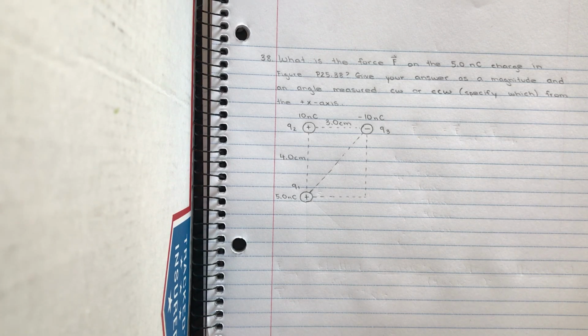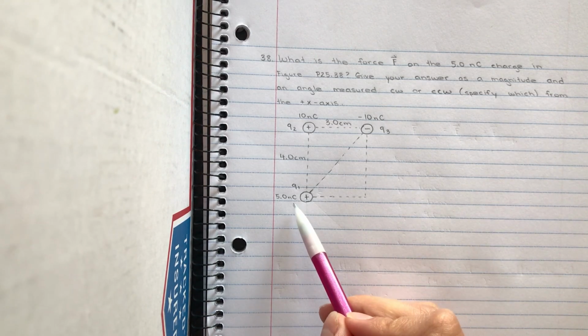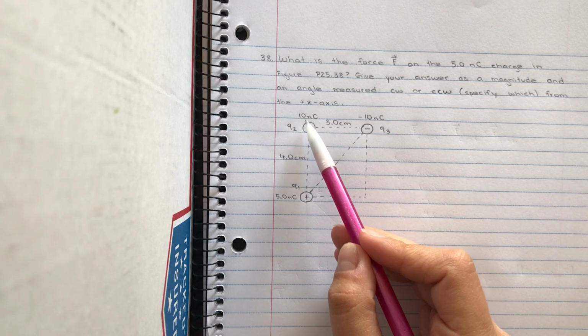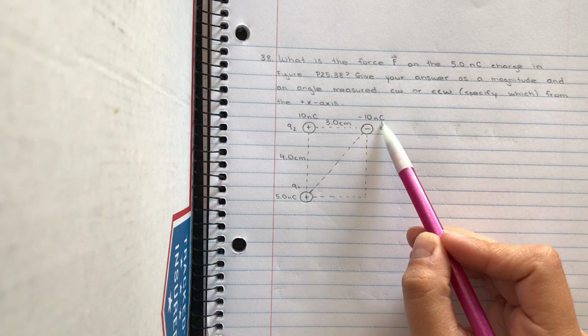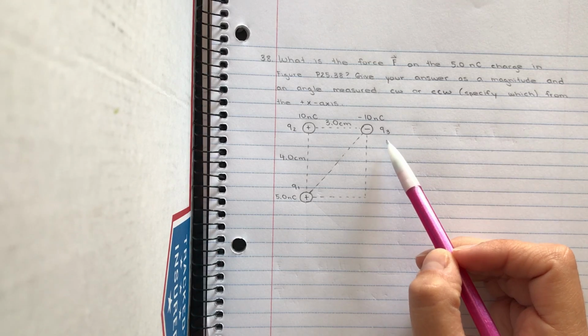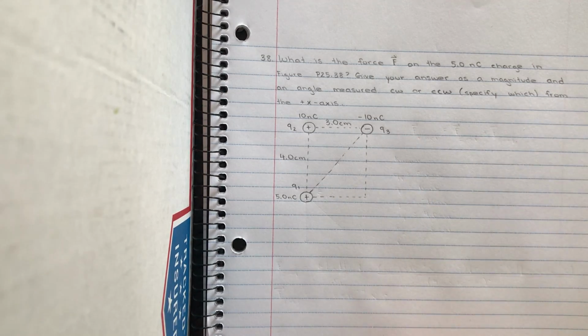The first thing I did was label each charge. I gave the 5 nanocoulomb charge Q1, the 10 nanocoulomb charge I labeled as Q2, and the negative 10 nanocoulomb charge I labeled as Q3. The next thing I did was draw the force arrows.